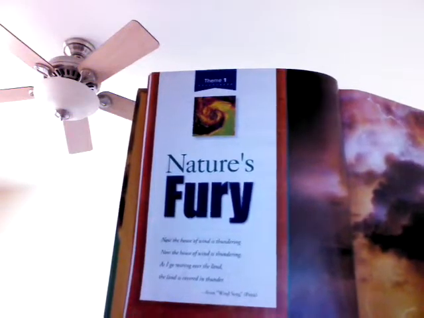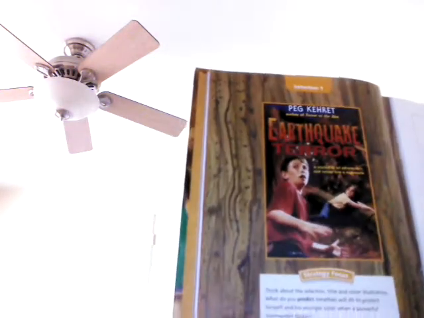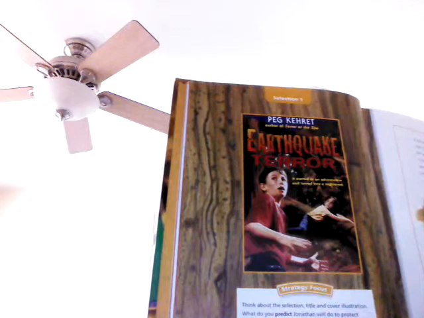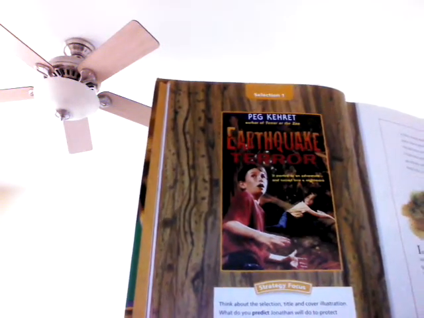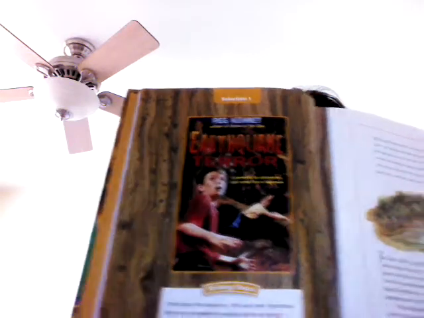Then, introduce the first story. In this case, it is Earthquake Terror. Then ask your student the strategy-focused question and show them a few of the pictures.